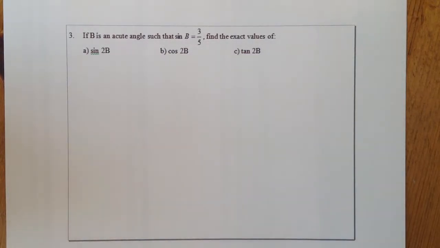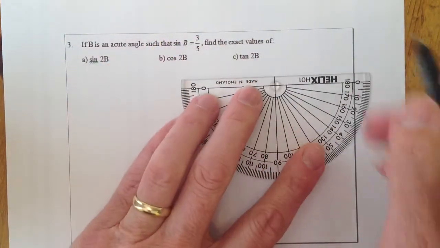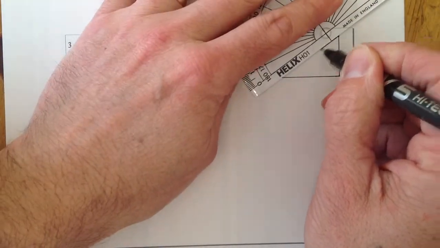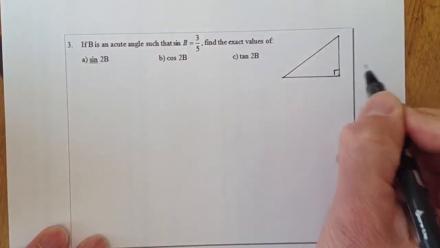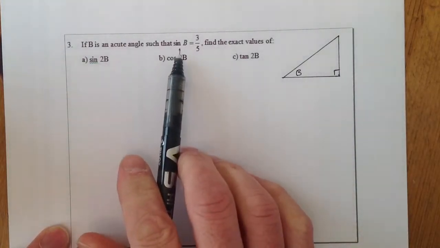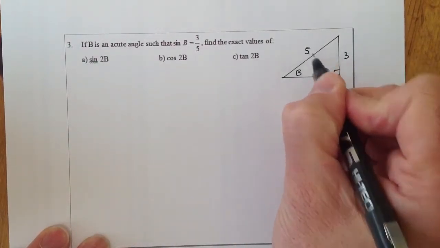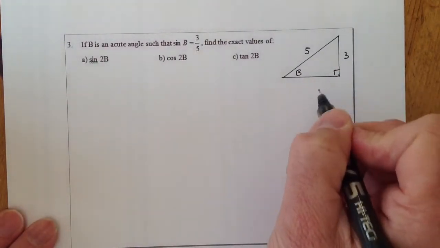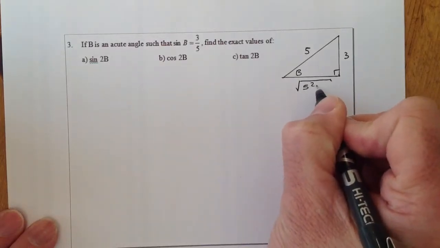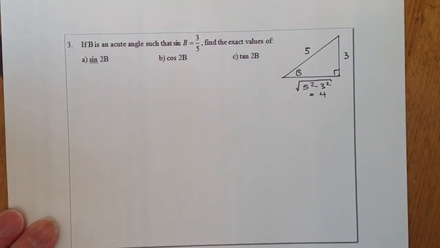Okay, so first thing I'm going to do is draw a quick triangle, just up in the corner. We have a right angle triangle, and I'm going to put the angle B in this corner here. I know that sine is 3 over 5, so that's the opposite over the hypotenuse. To work out this side, if I didn't know it was a Pythagorean triple, I would just go for 5 squared minus 3 squared, and that should give me 4. So 4 for that side there.